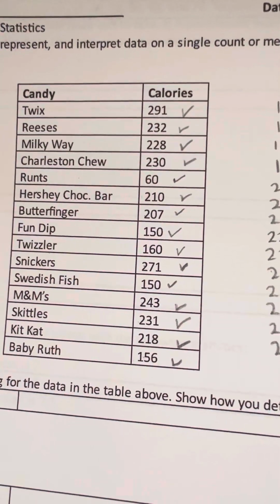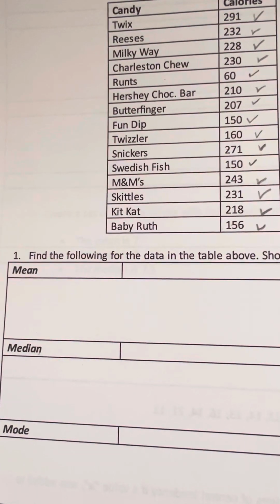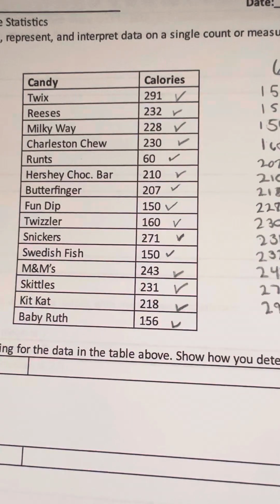All right, welcome to Statistics 101. So we are going to be doing some measures of center. So that is our mean, median, and mode. And we're going to be talking about how our data is spread out.